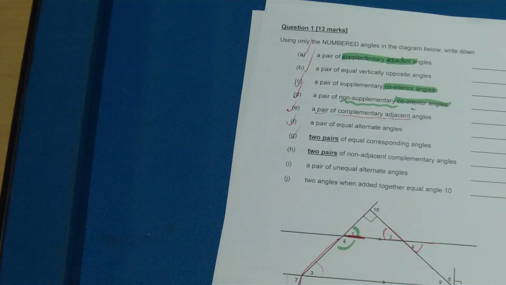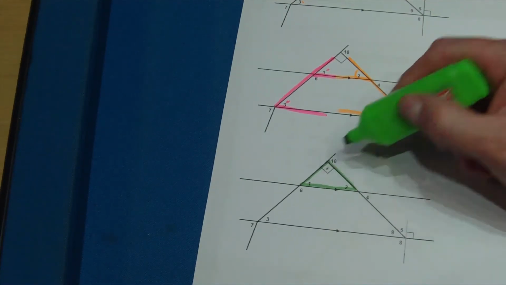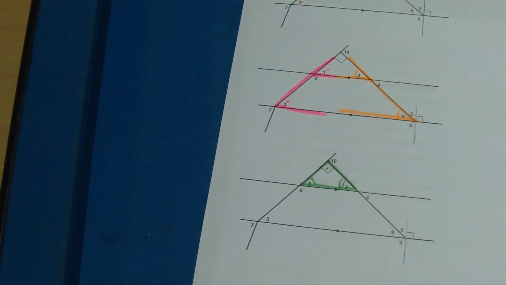Now they also want two pairs of non-adjacent complementary angles, not next to each other, but they must still add up to 90 together. Do you see this triangle? The three angles inside the triangle add up to 180, you know that. If this one here is 90, what must these two here together add up to? Also 90. Alright, so that makes those two angles complementary, because they add up to 90, and they are not adjacent because they don't share a common line. Okay, so there's the one, and here's the other one.